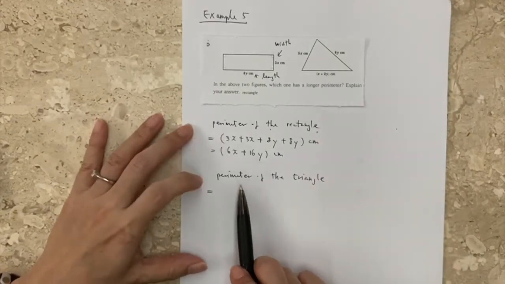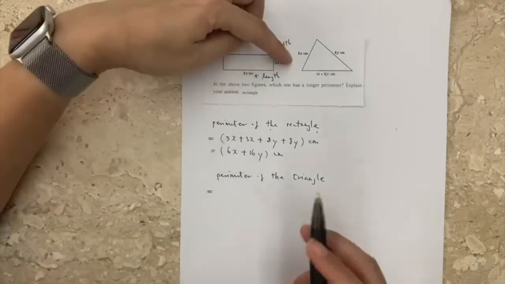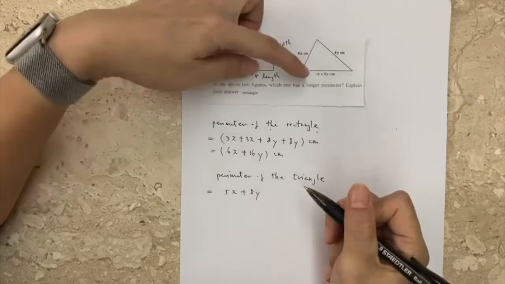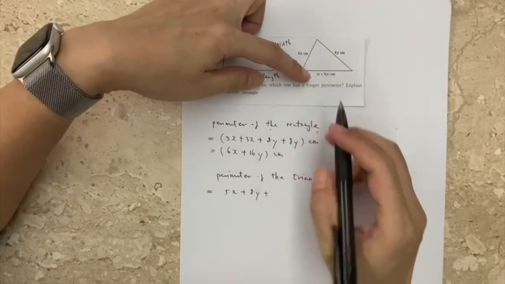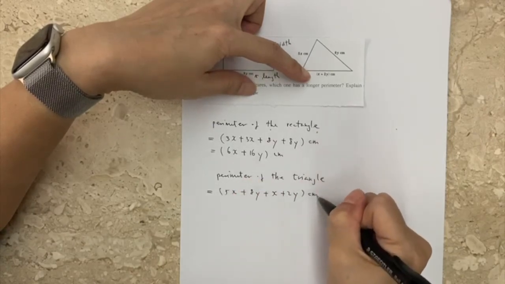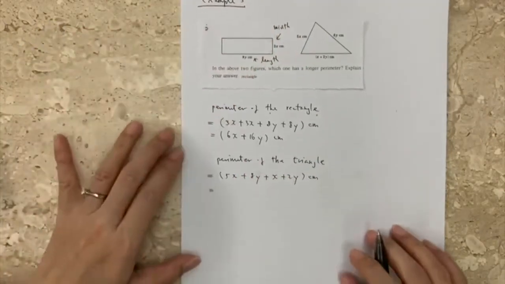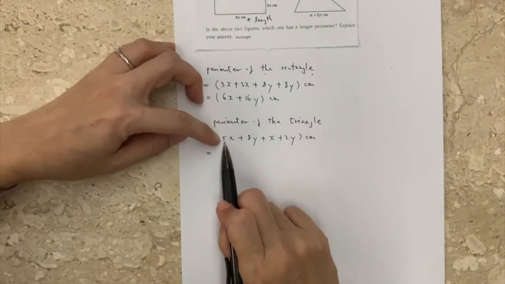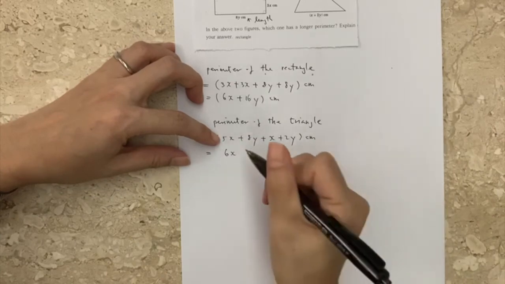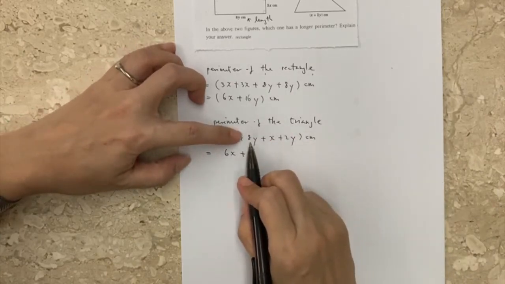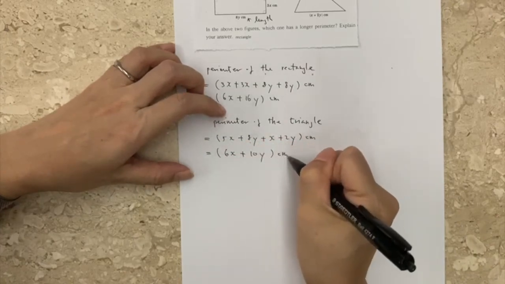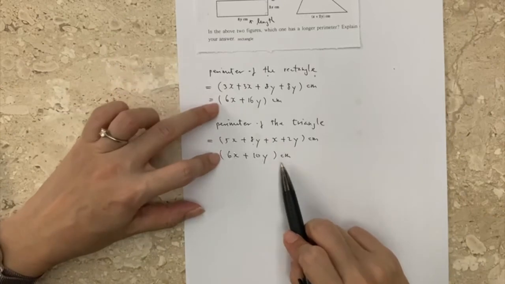Statement: perimeter of the triangle, 3 sides. So 5x plus 8y, and then plus, I simply remove the brackets, x plus 2y, and all in cm. Okay, all right, so how many x? 5x and then x, so that is 6x, and then plus how many y? 8 plus 2, which is 10y. And this is the perimeter of the triangle.